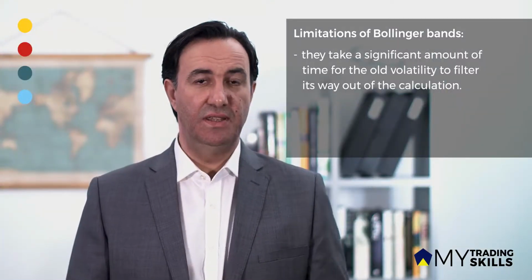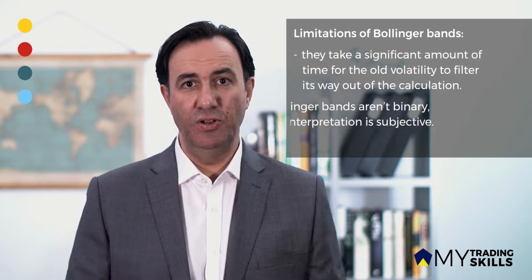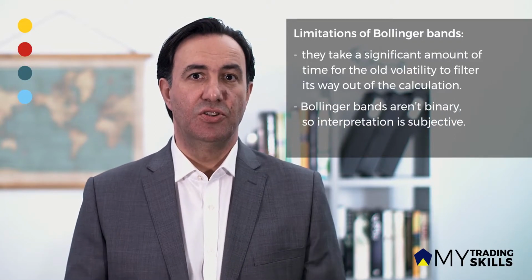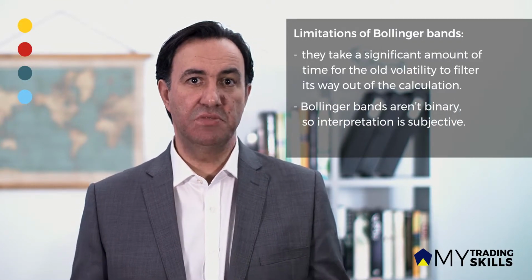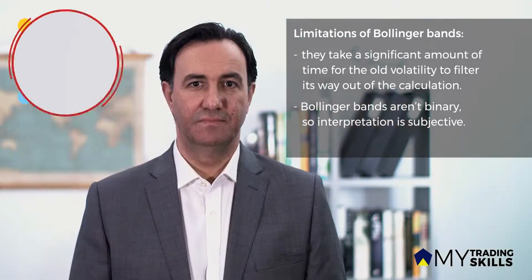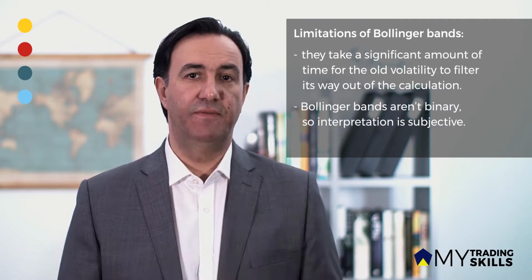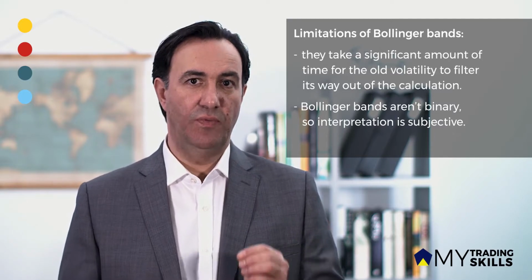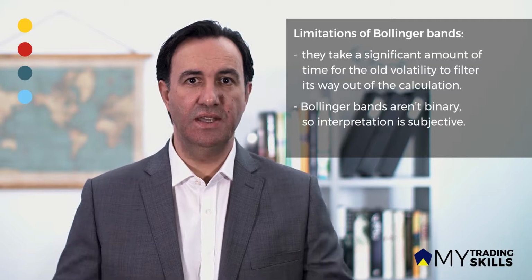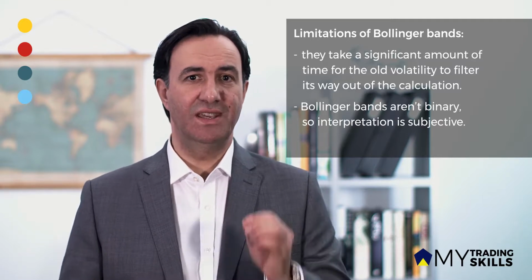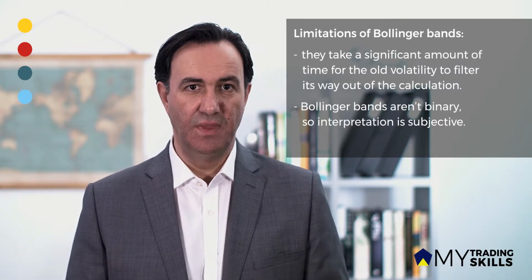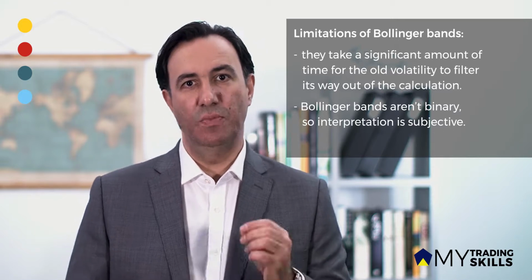Another limitation is, unlike SAR, Bollinger Bands aren't binary, so interpretation of them is subjective. Yes, I can see how that would be a problem. Two traders could see the same indicator but conclude different things from it. Yes, that's quite possible. Bollinger Bands are very useful. They are one of only a handful of indicators that measure volatility, which is extremely important in trading. They are best used with a combination of other indicators to manage the limitations.